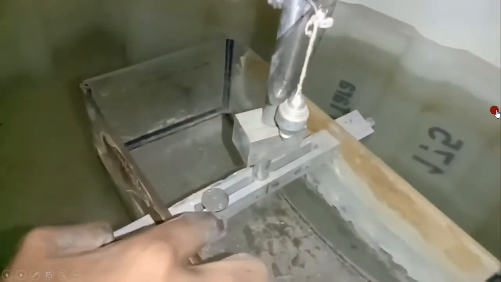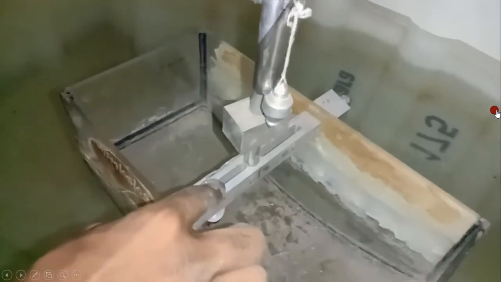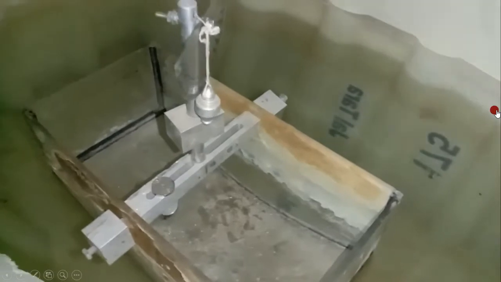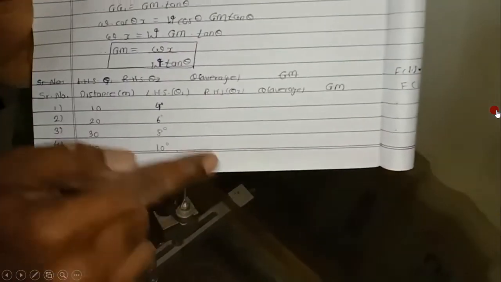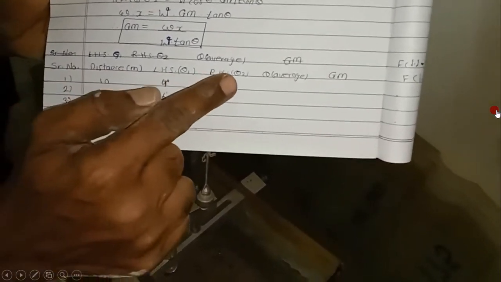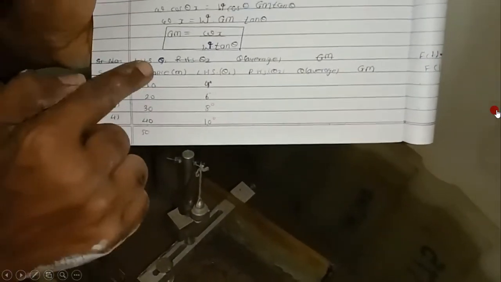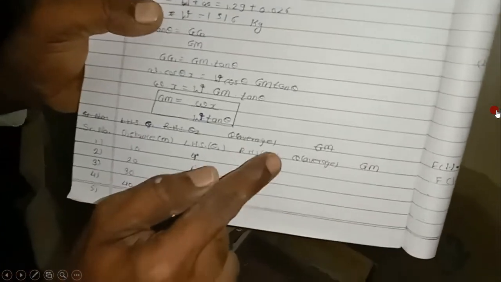The same experiment we repeat by changing the location to the right side. On the right side, if we keep the weights at the respective distances, we will get one more column, that is θ2 on the right hand side. Obviously, if we keep the same fixed weight and maintain the same distances, we will get the same values, 4, 6, 8, 10.